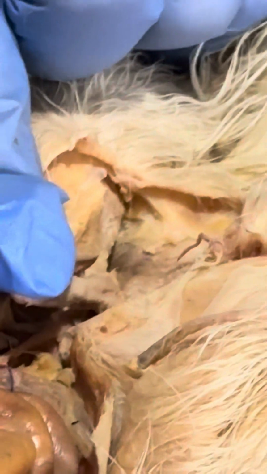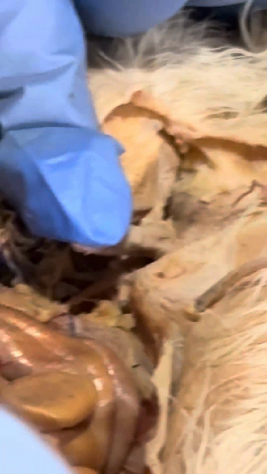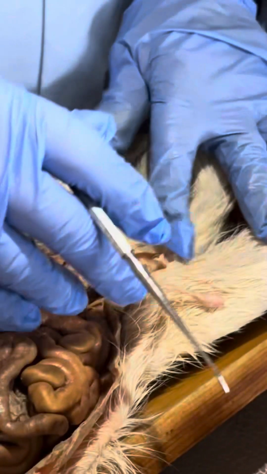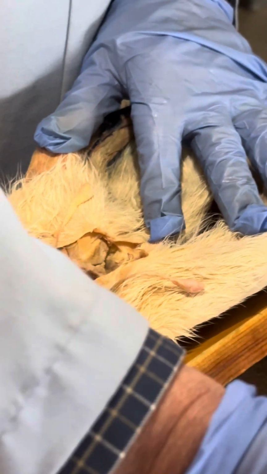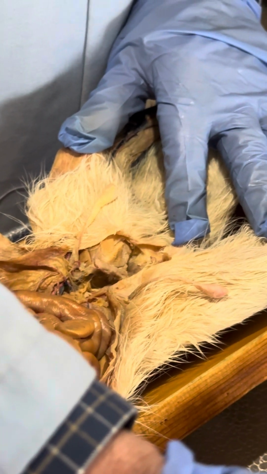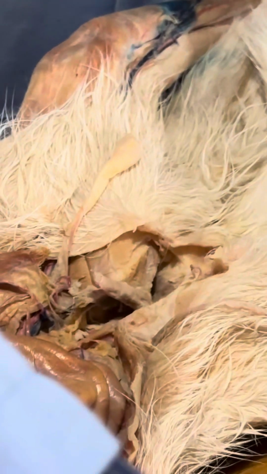Okay. Whoop. Oh, I pushed the wrong thing. Sorry. Which probably means we have to start all over again. There we go. Good.